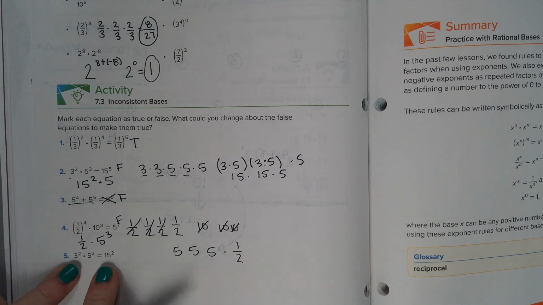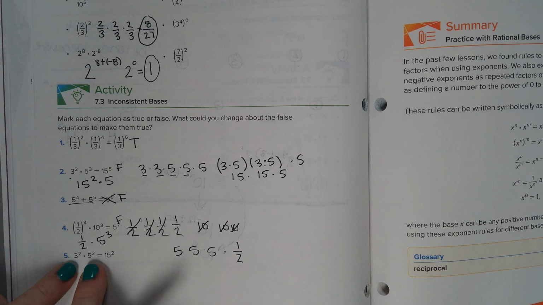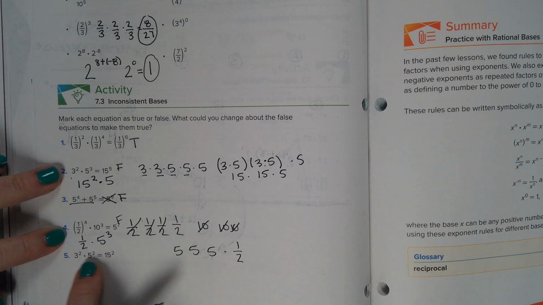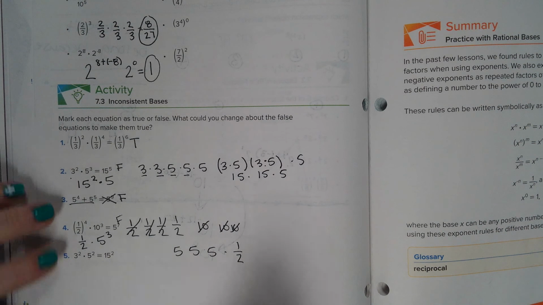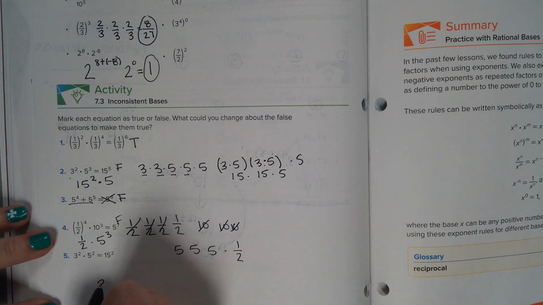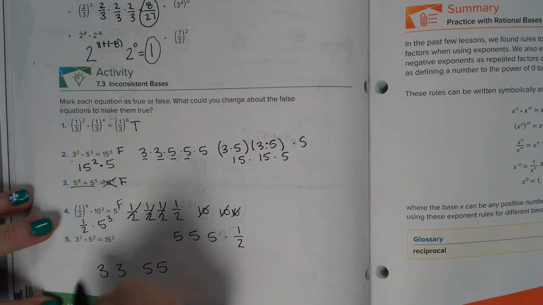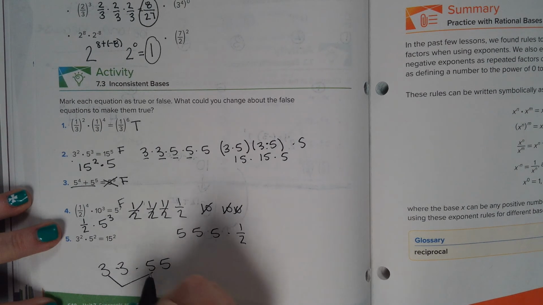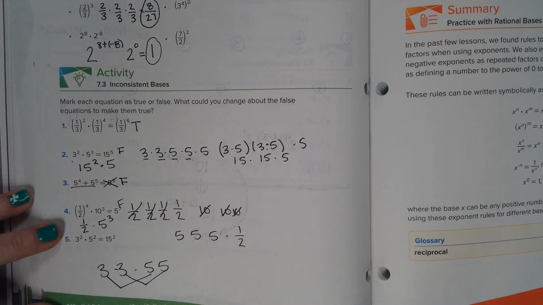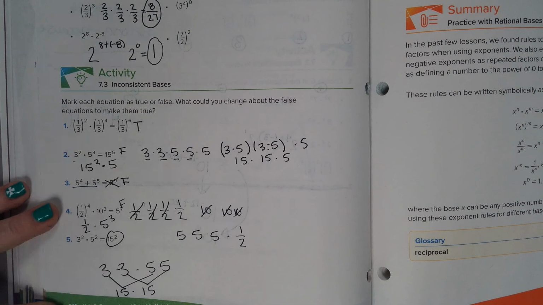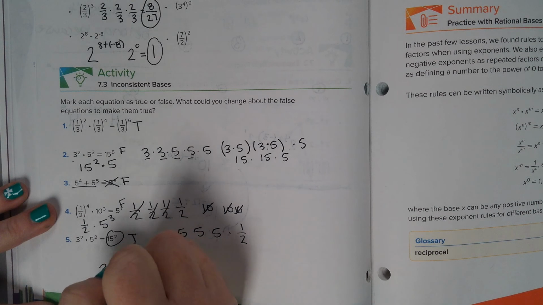All right, for this last one, we have 3 to the power of 2 times 5 to the power of 2 equals 15 squared. So this one is similar to this one and this one. However, our exponents are the same. So we have 3, 3, 5, 5. Those two can go together. Those two can go together, giving us 15 times 15, which is indeed 15 squared. So this one is true.